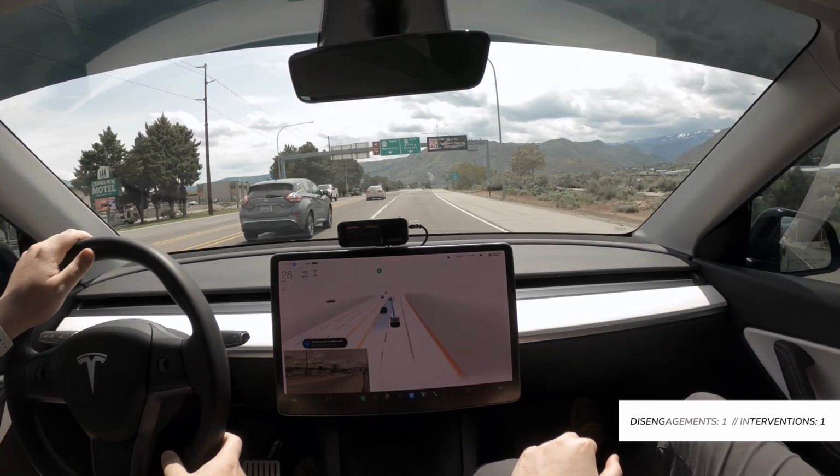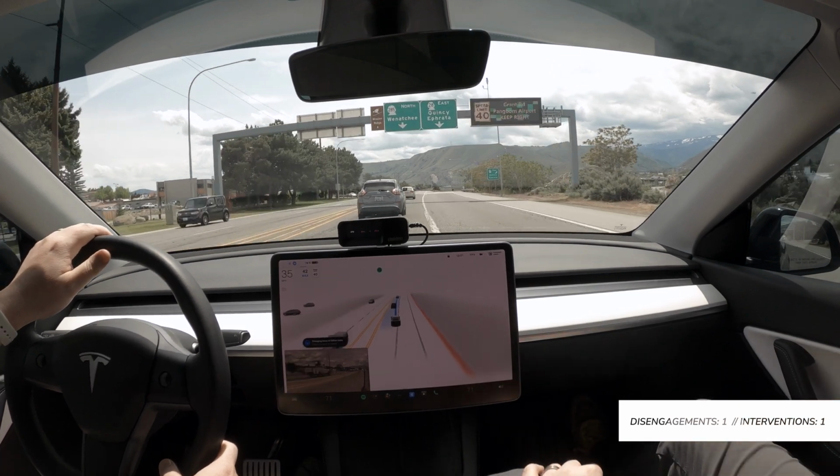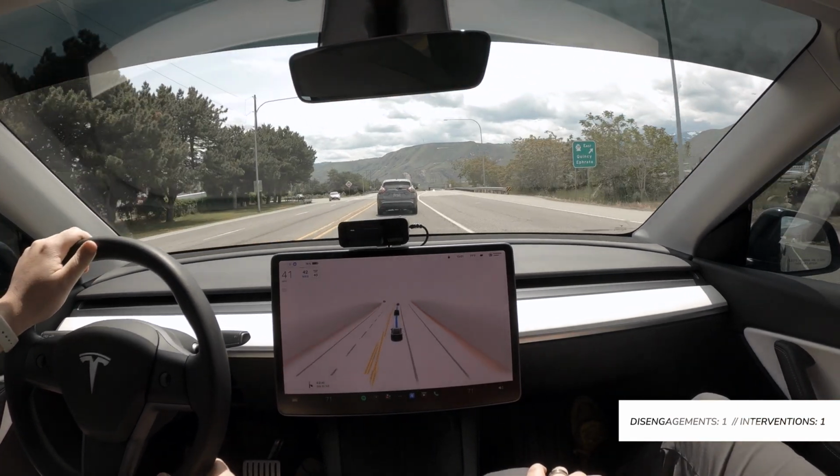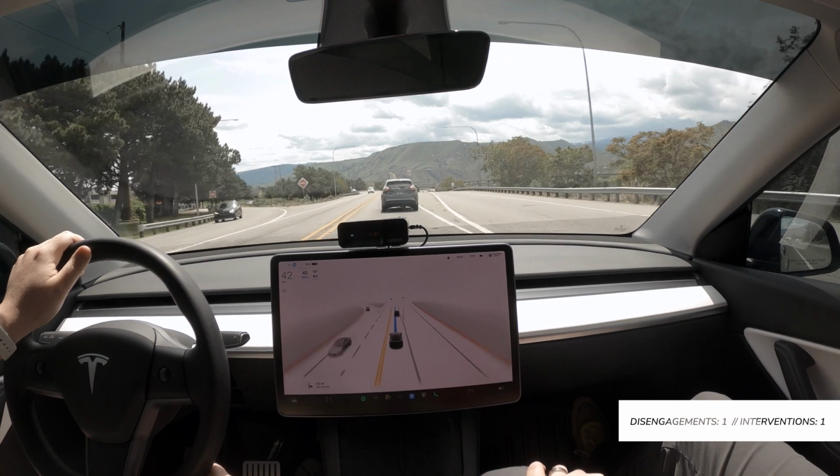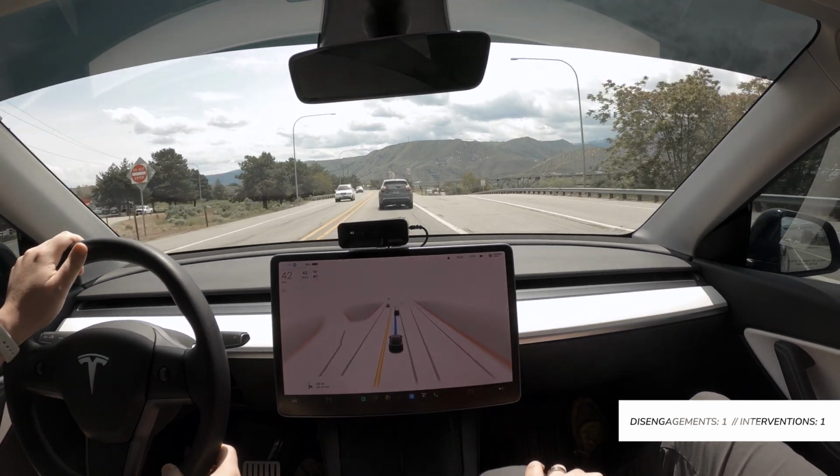We got changing lanes. Yep. That was smooth. Nice. Yeah. Very nice. And a good acceleration with the traffic here. So yeah, that was good.